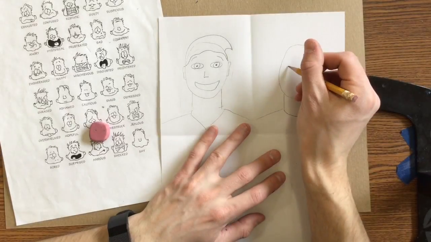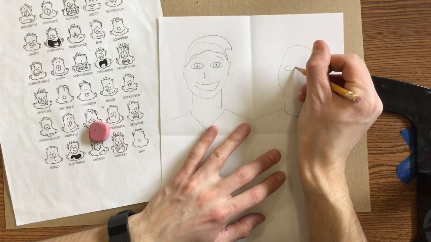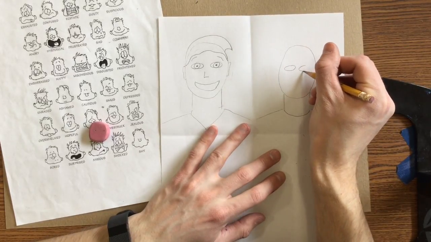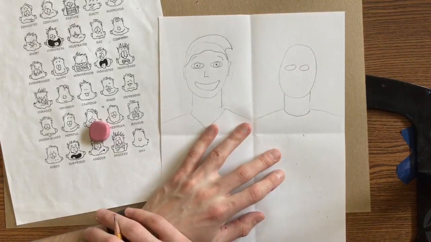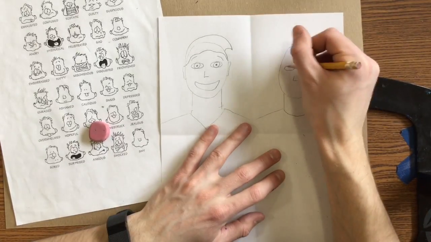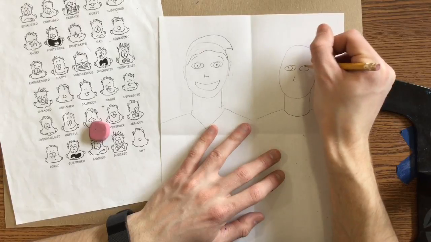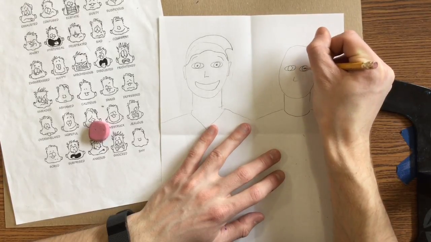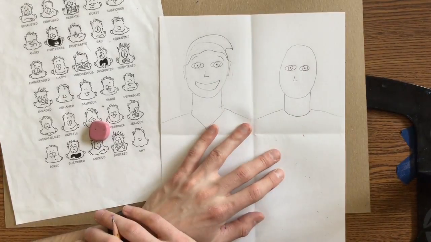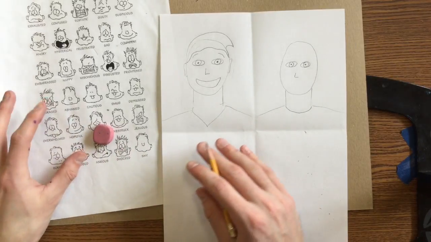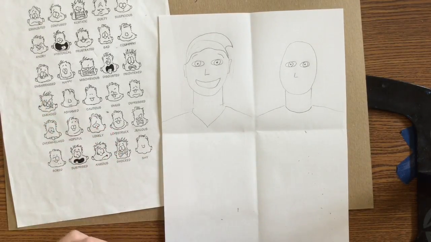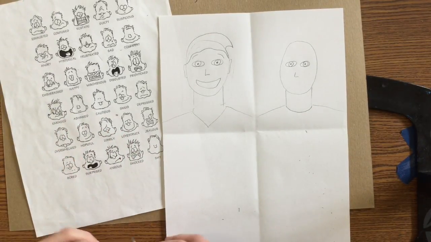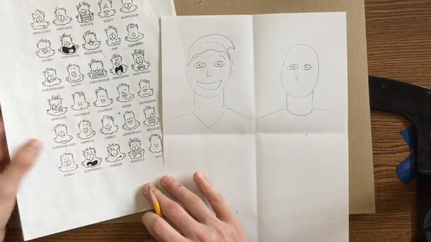I can give myself 2 oval eyes. Give myself a nose. Circle inside the eyes. And the pupil. Next, I need to add the eyebrows and the mouth. So it looks like maybe I will do something like surprised.